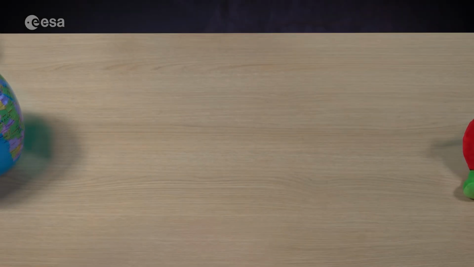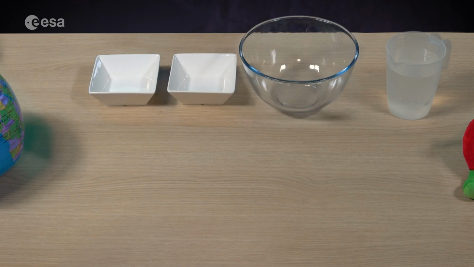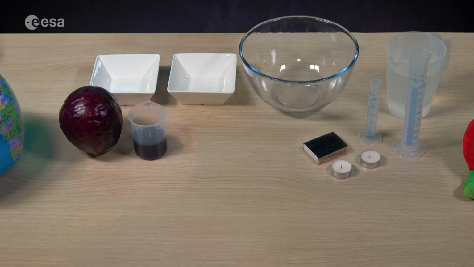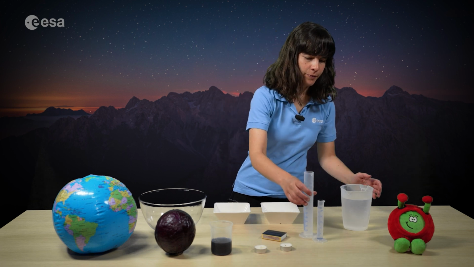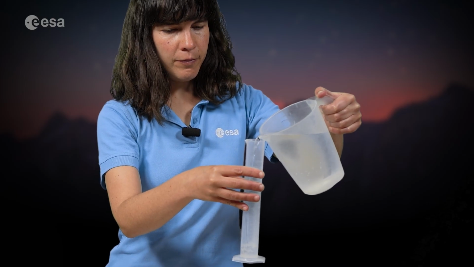For this activity, you'll need water, 2 containers with a diameter of 8 centimeters, 1 glass bell with a larger diameter than the containers, 1 100 milliliter graduated cylinder, 1 20 milliliter graduated cylinder, 2 candles, matches or a lighter, red cabbage pH indicator. With the help of the 100 milliliter graduated cylinder, pour 40 milliliters of water into the plastic containers.